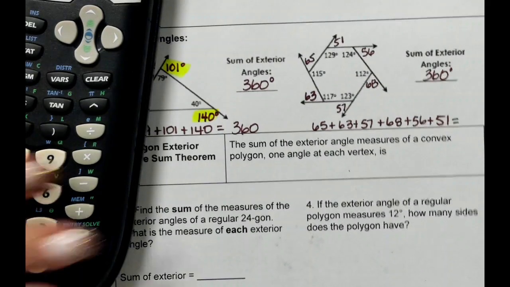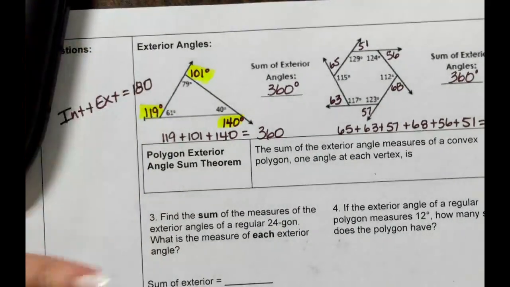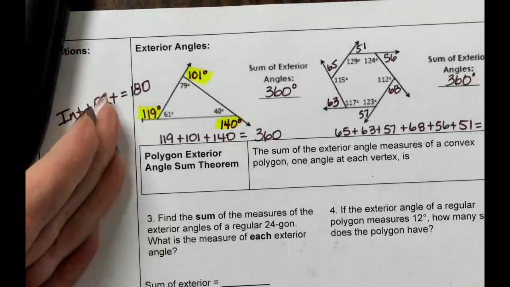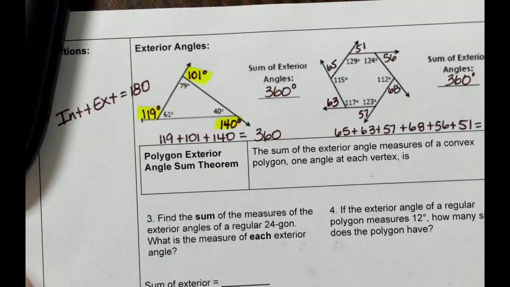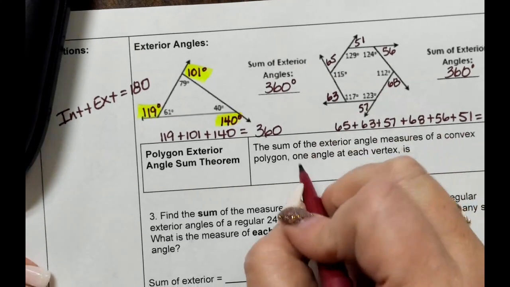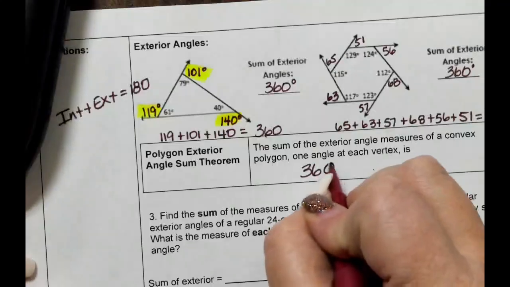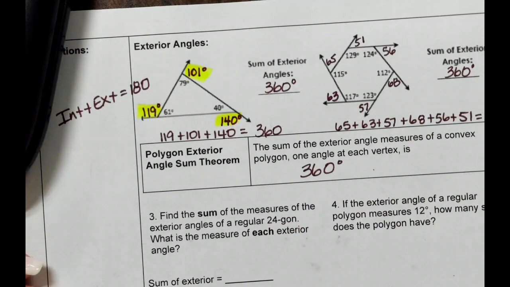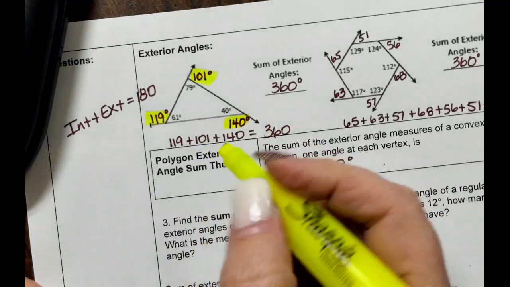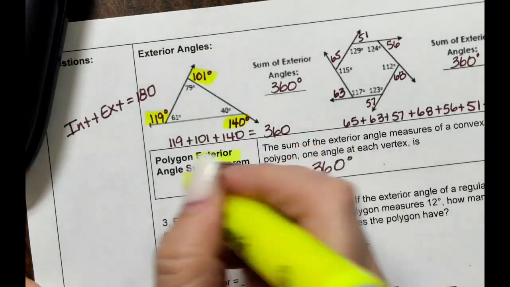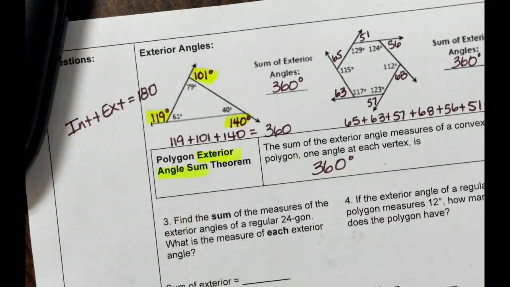So the question is then, what do you think? If the sum of the exterior angles of a triangle adds up to 360, and the sum of the exterior angles of a hexagon adds up to 360, what do you think the sum of the exterior angles of a dodecagon, a 12-sided figure, is? If you answered 360, you are right. It does not matter how big it is or how small it is. The exterior angle sum will always add up to 360.